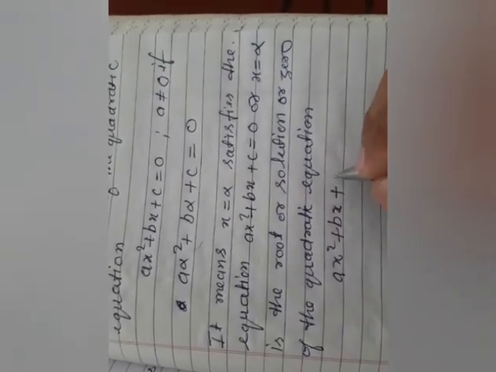Clear? ax² + bx + c = 0. We discuss here a note.